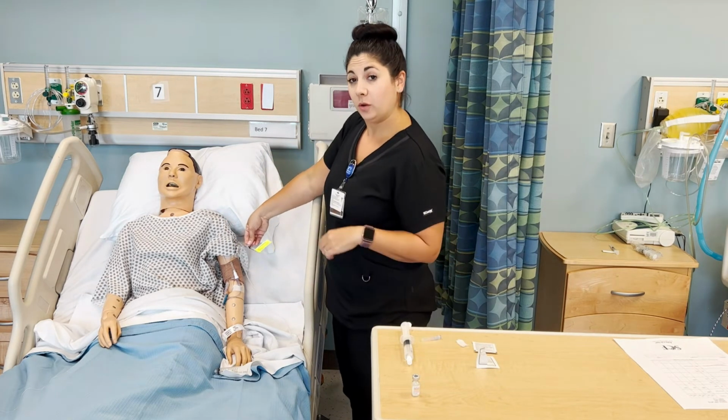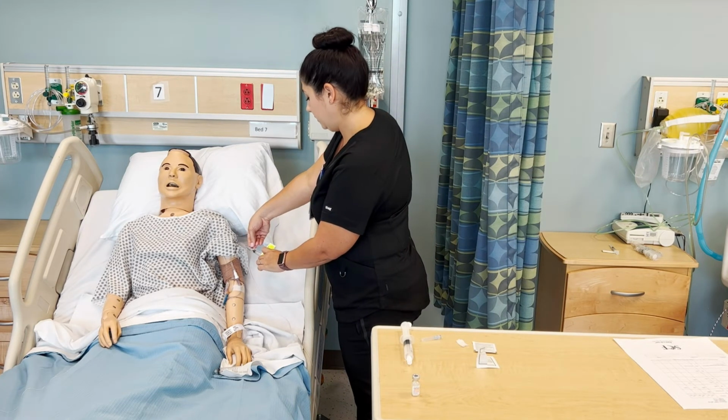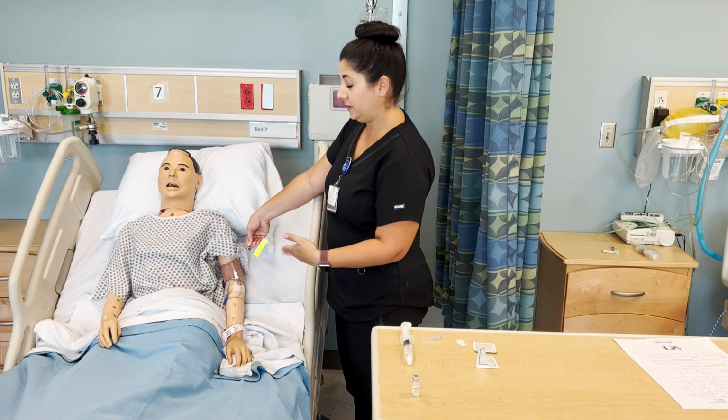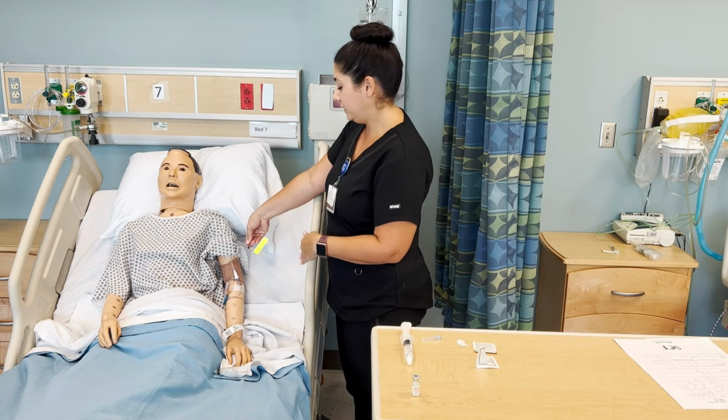You'll be pinching the whole time you're giving this medication. So you go ahead and give the allotted med amount over your 15 seconds, wait 15 seconds, and then continue to give the medication over the allotted time.